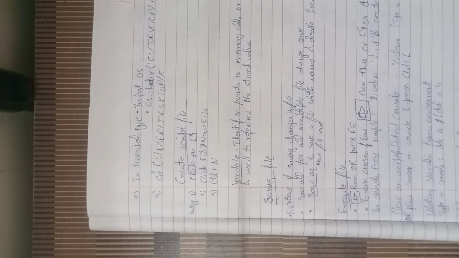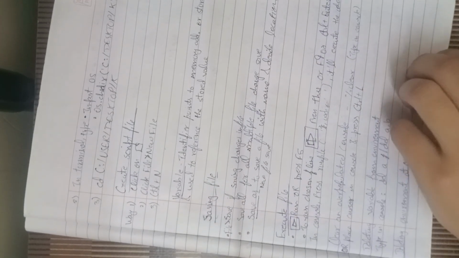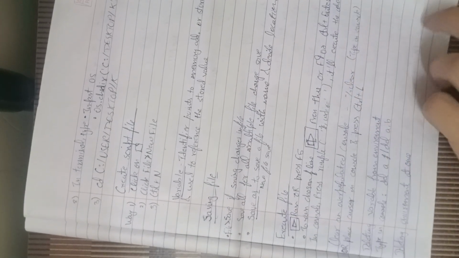Now let's talk about how to create a script file. I'm skipping this part because it's not really useful for you to learn how to save a file, how to create a script file. It's pretty basic. You can just learn it from any video.